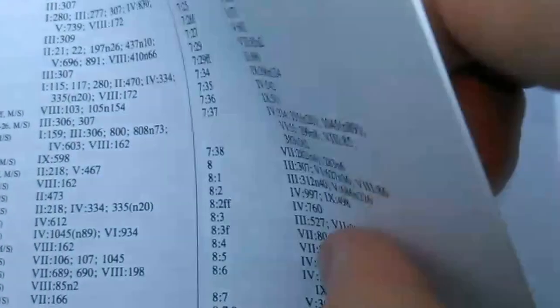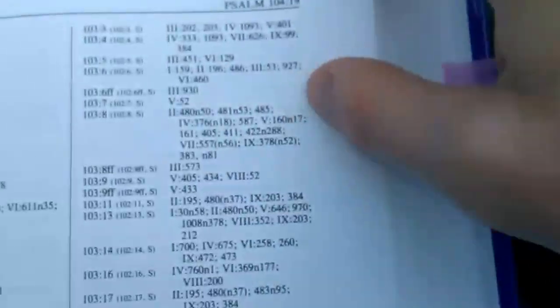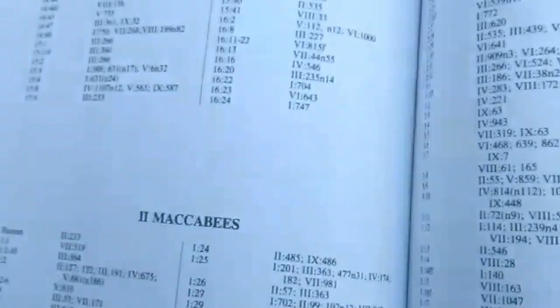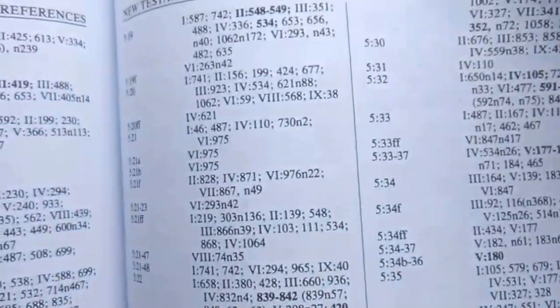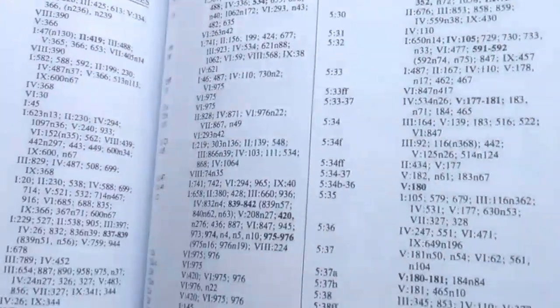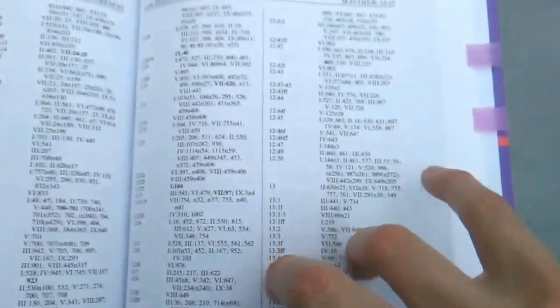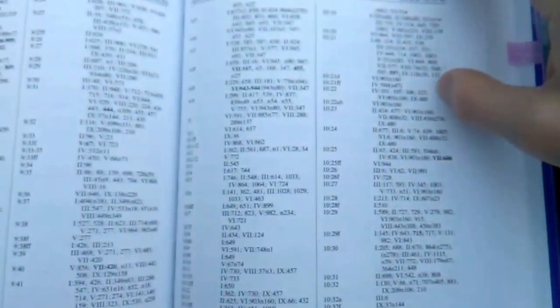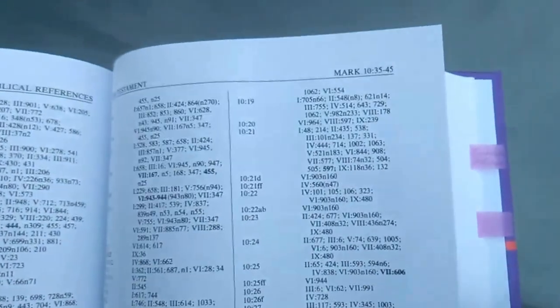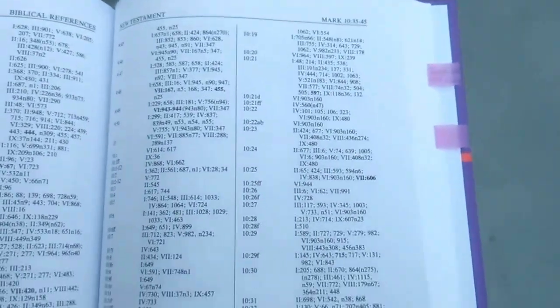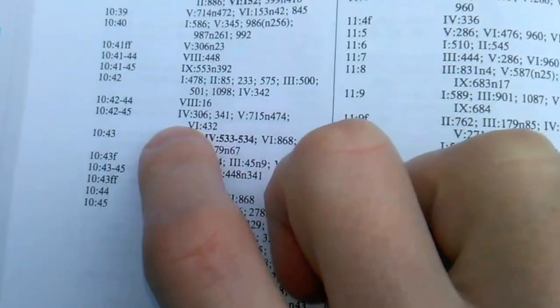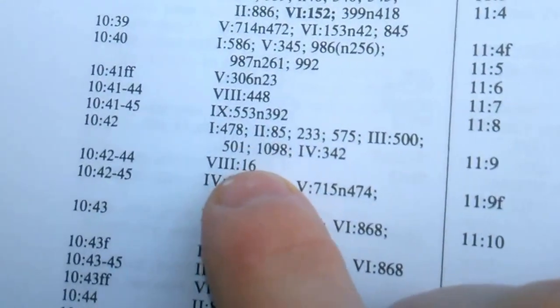And so the first part is the Old Testament, and the second part is actually the Apocrypha. Right here you see the Apocrypha. So it goes Old Testament, Apocrypha, and then New Testament. So like Mark chapter 10 is a favorite of mine, where it talks about how we won't exercise authority over one another as Christians. Mark chapter 10 verses 42 through 45. So if I look this up, 42 through 45, I'm going to find different references here.